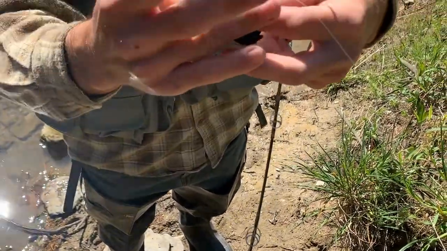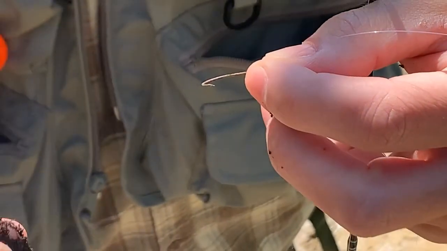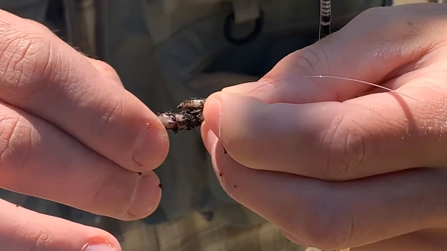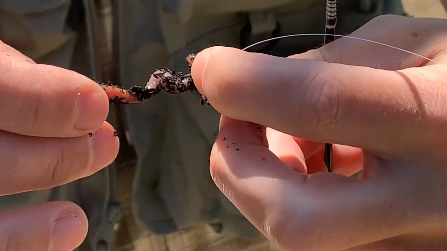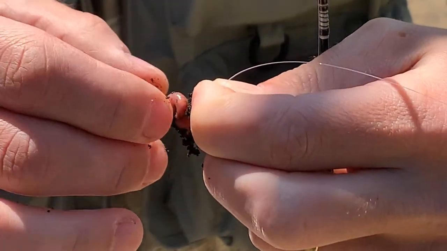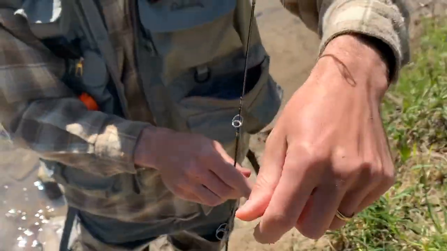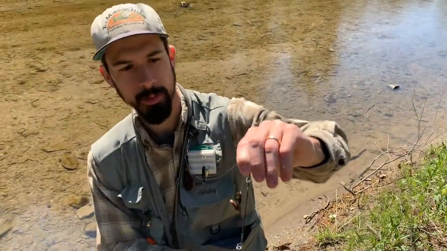So there's probably a whole bunch of ways that people will do this, but my preferred method is just to stick it right around the middle and make sure the hook comes all the way through. And then I like to take the other end of the worm and stick that through as well, making sure not to poke yourself. That way the worm kind of covers the hook. Still alive, still moving in the water, it looks a little more natural to the fish and they're more interested in eating it.